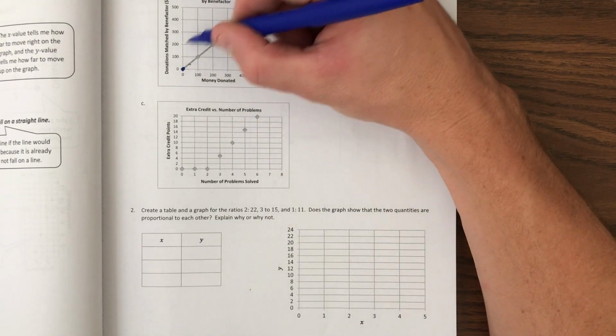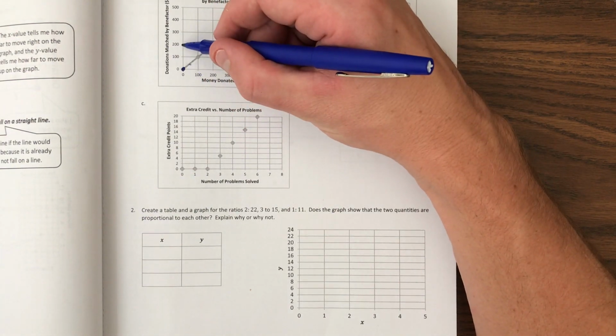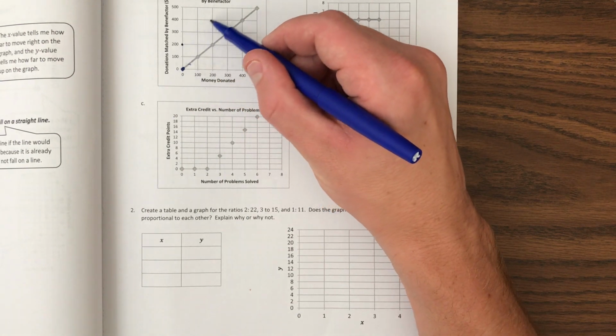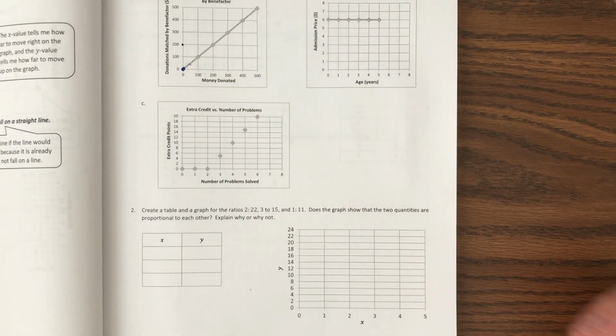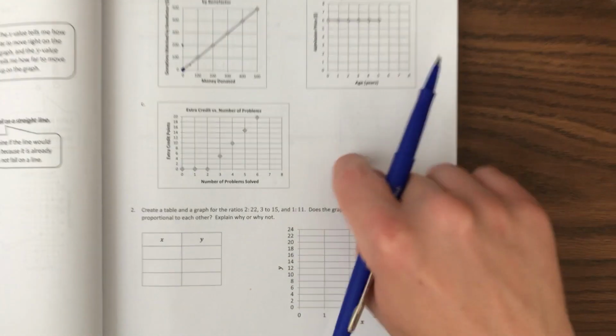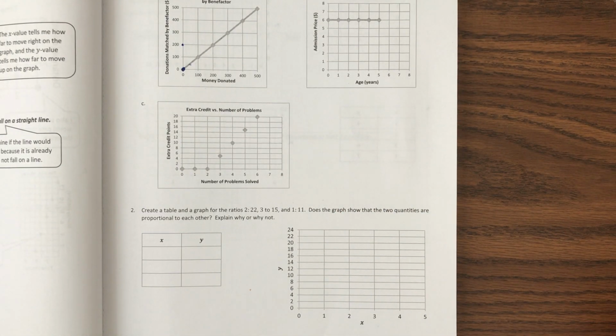If your line touches the y-axis at any other point other than 0, 0, like say it touched here at 0, 200, well, you might still have a straight line, and then you would have what's known as a linear relationship, but those are like a greater subset of relationships. We want to talk about just the strictly proportional ones as defined in this book. All right, so hopefully you find this to be one of the easier homeworks I'll assign you all year.